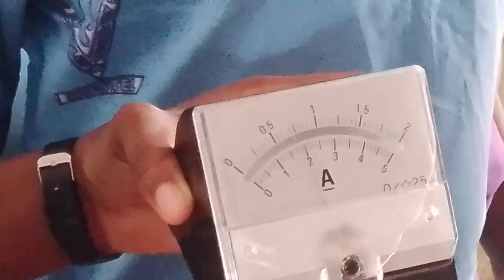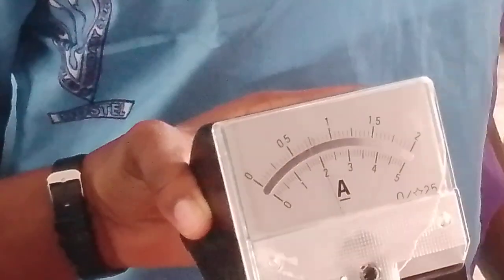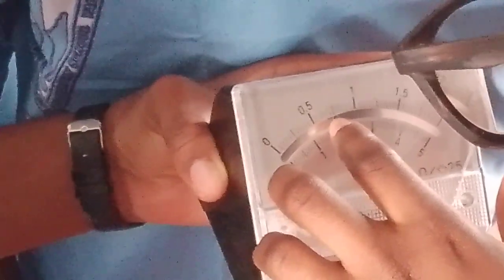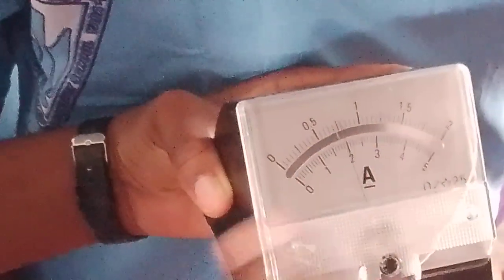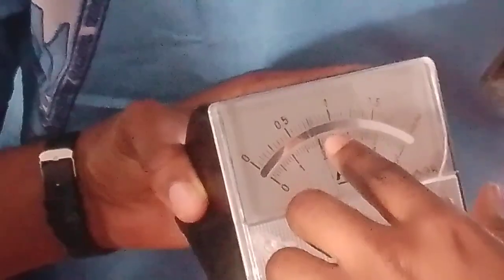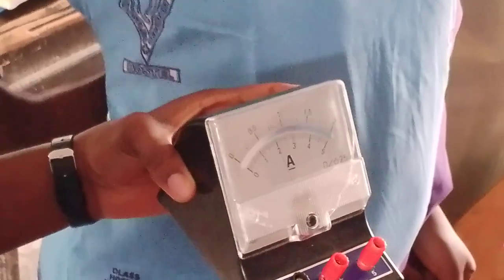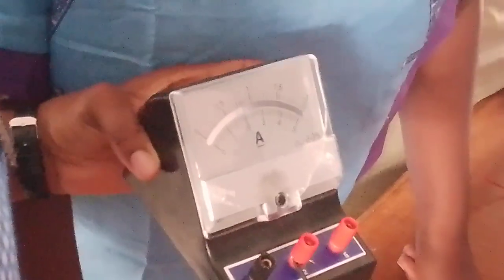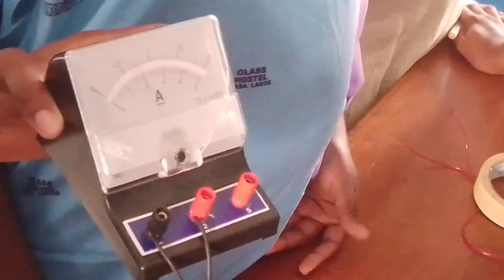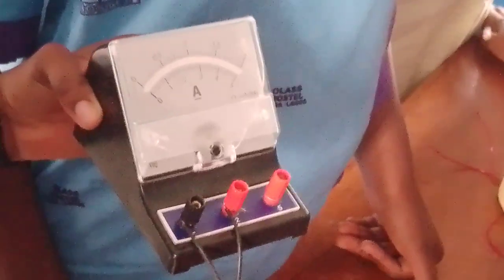So someone should take the reading down. What's the value? Record it. 0.54? Are you sure? Yes, sir, 0.54. How is it 0.54? Look, you have 10 divisions between 0.5 and 0.1, so two divisions give you 0.1. How many divisions do we have from 0.5? That's 5 divisions, so 0.75. Yes, 0.75. Now look at our resistance box.